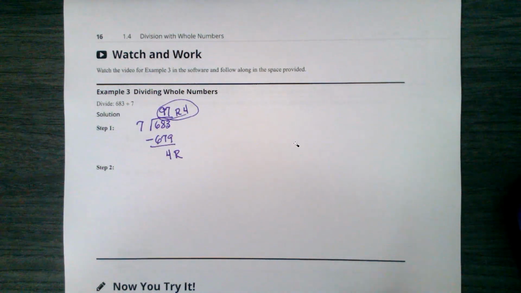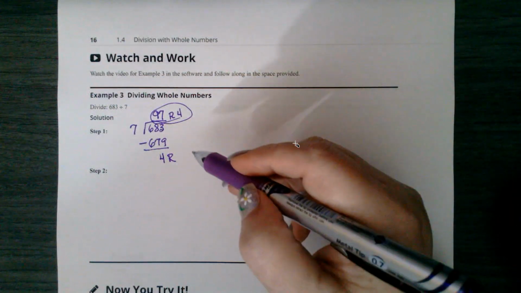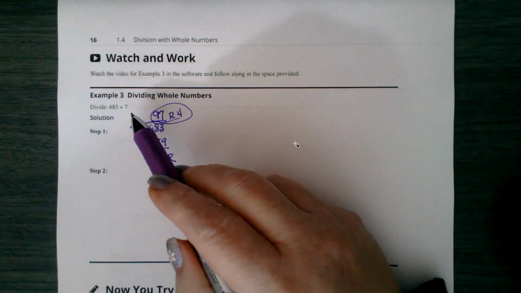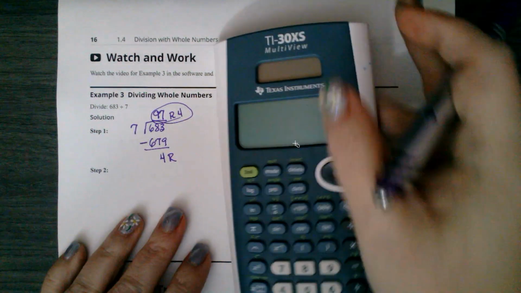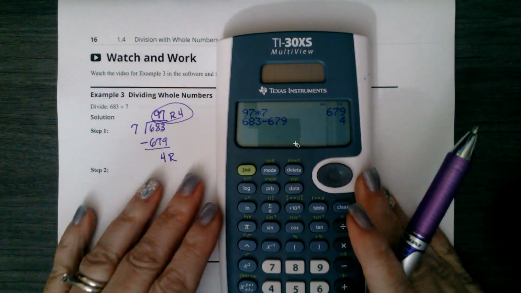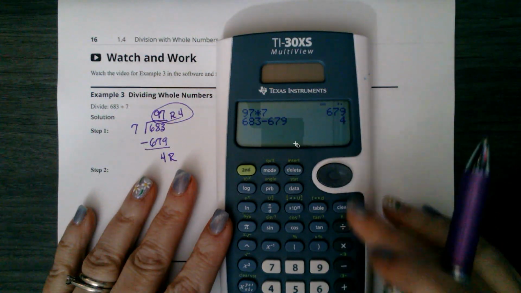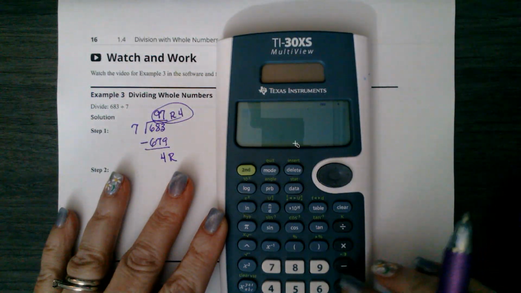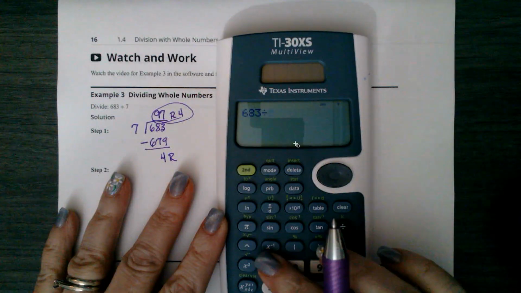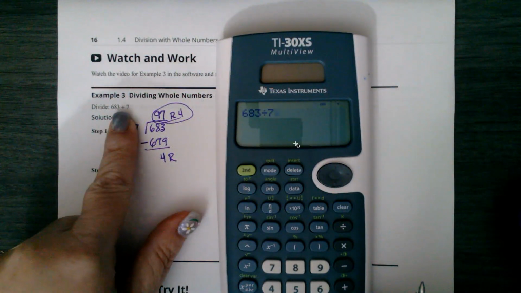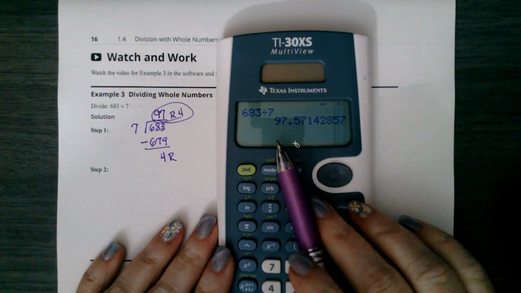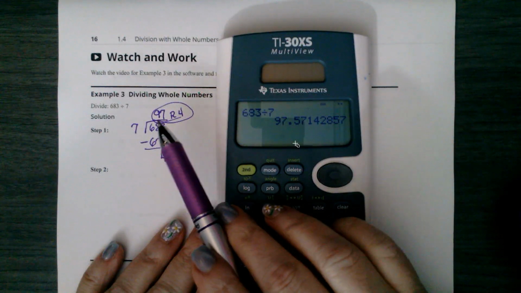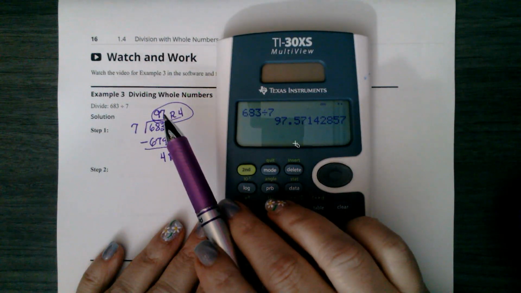When you look at example number 3, this is what the example is. They gave you this problem. I stuck it into my calculator. They don't want the actual decimal. So when you stick it into your calculator, you would go 683 divided by 7, because that's what it says right there, and you get a decimal number. Well, we don't want the decimal part, we just want the whole number part. So I wrote the whole number part on top so I wouldn't forget it.